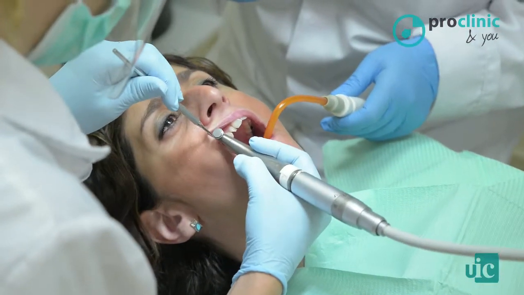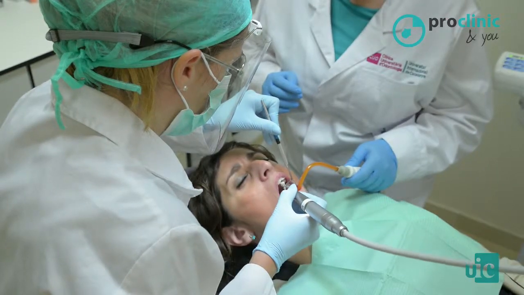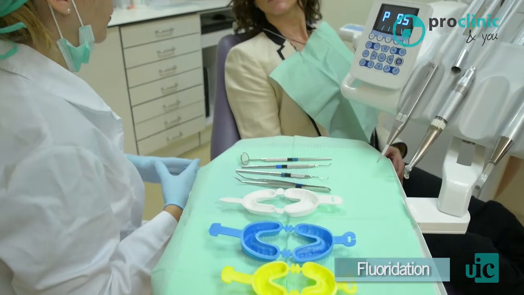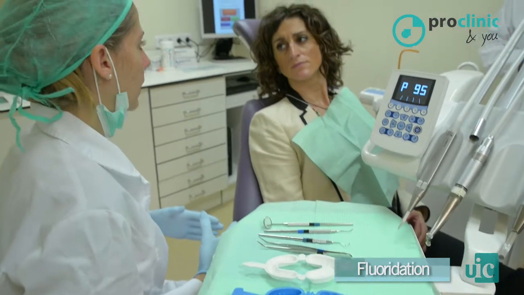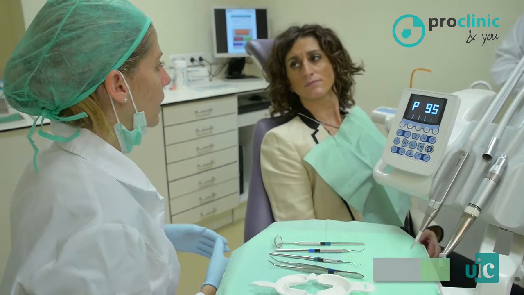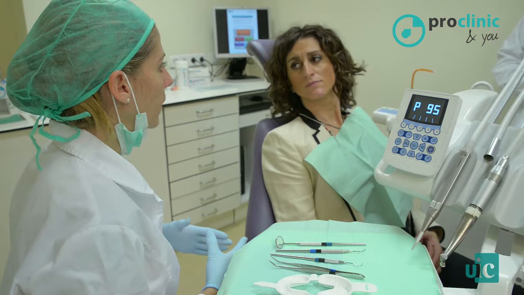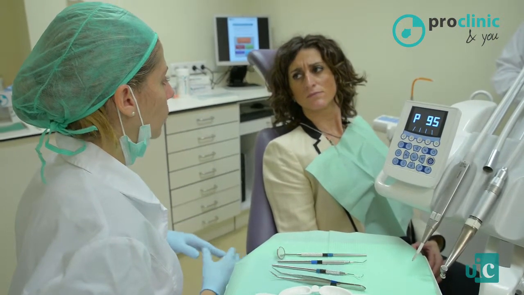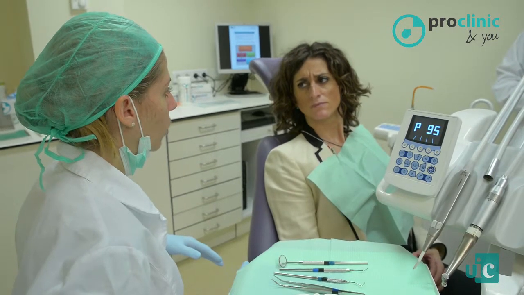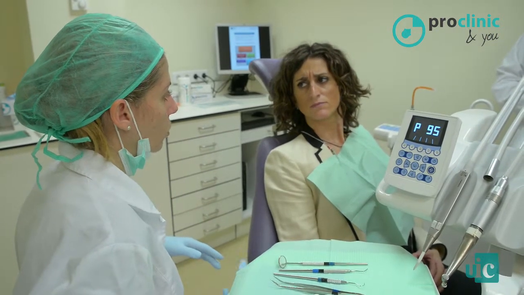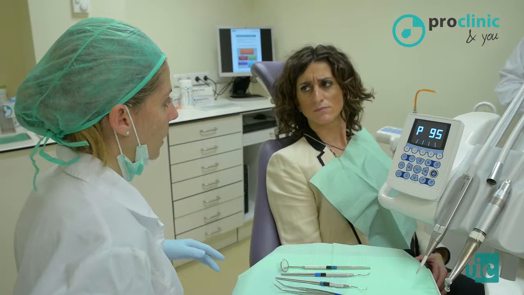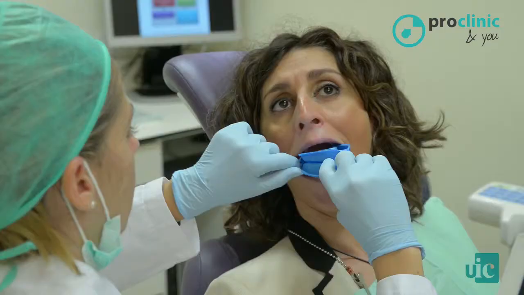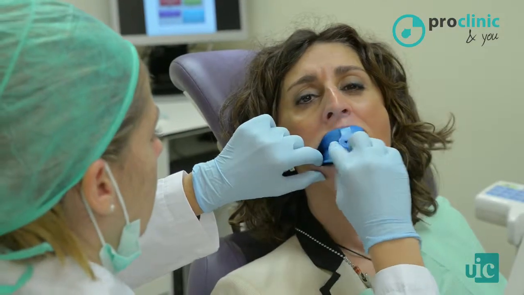Once we have completed the dental hygiene, we proceed with the topical application of fluoride to prevent dental caries. Then we should introduce a tray for about 2 minutes. It is important not to swallow it, and we will leave the ejector properly positioned so that all excess of fluoride would disappear.